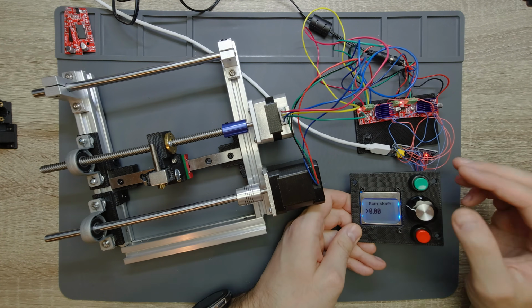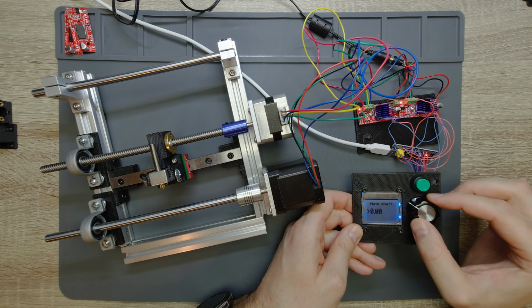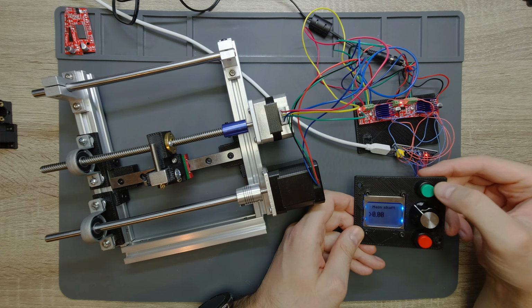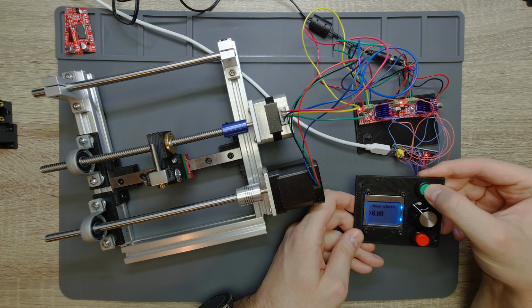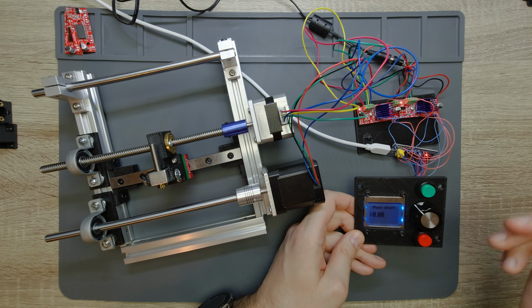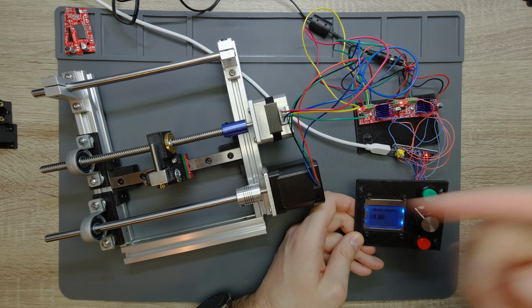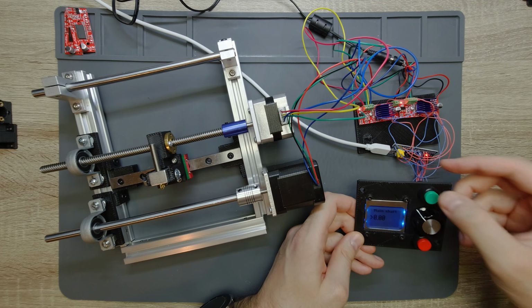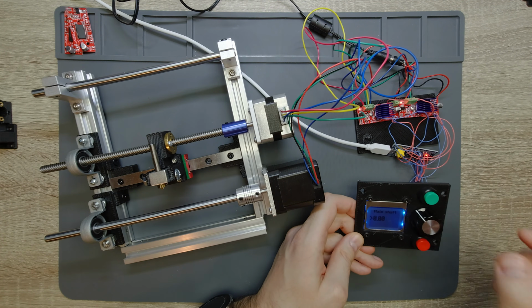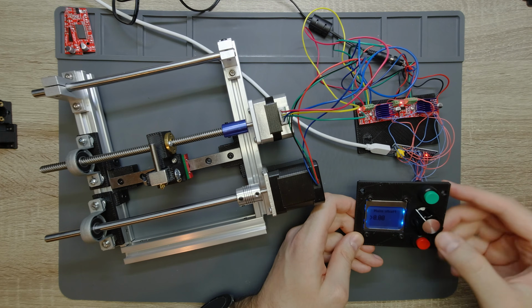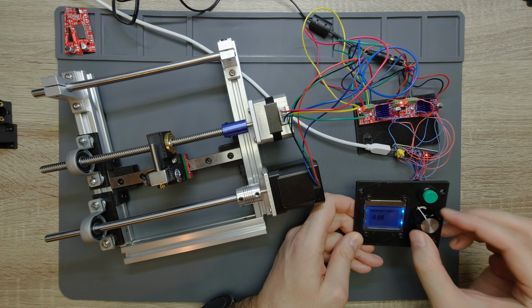And there are two options. This is the rotary encoder, or you can keep the buttons pressed and then it moves. This is supposed to move in the other direction, but for some strange reason it doesn't do that. But again, the software is still under development.